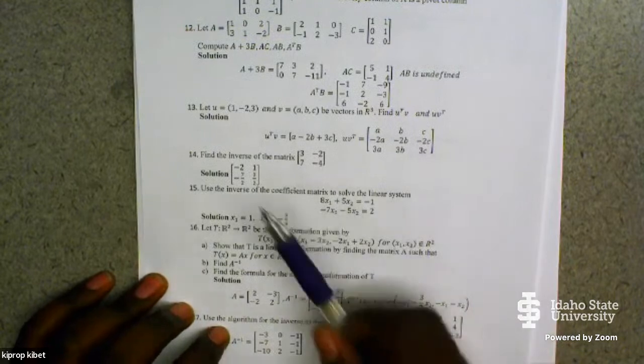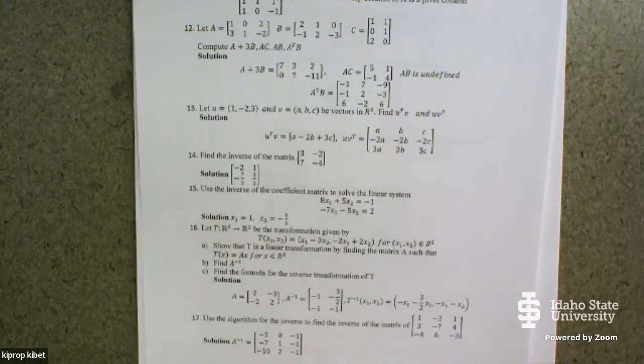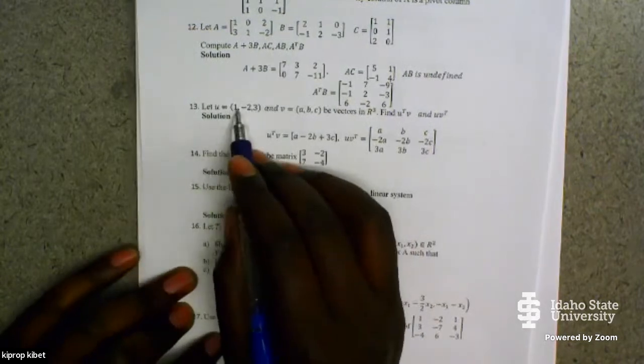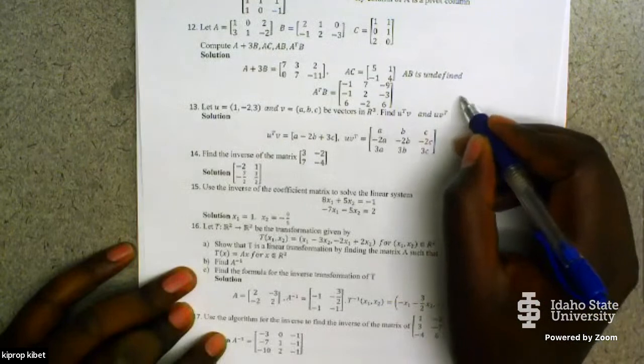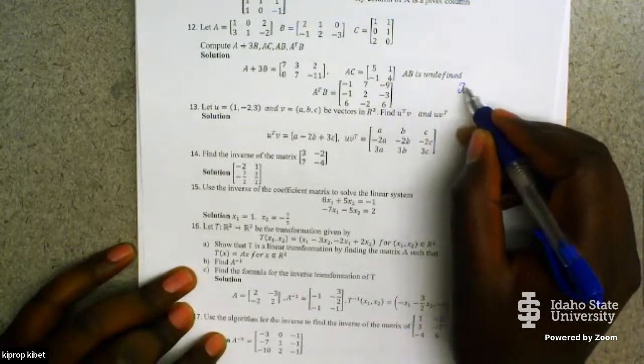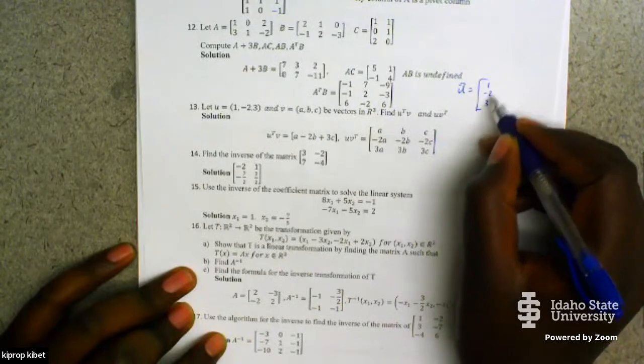And then number 13, if you let U to be that and V to be that, be vectors in Rn, find U transpose V and U V transpose. So what is that? U here is the same as 1, negative 2, and 3.